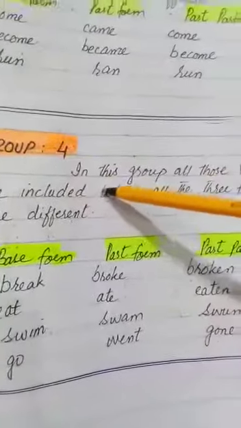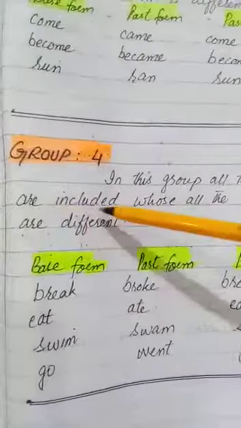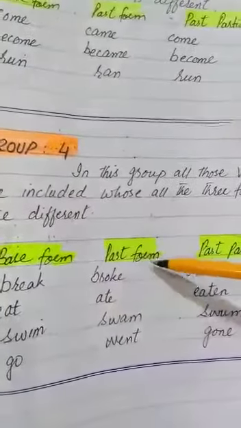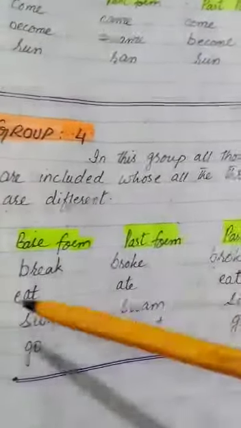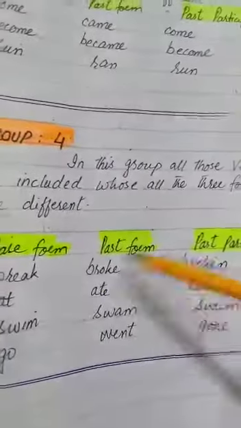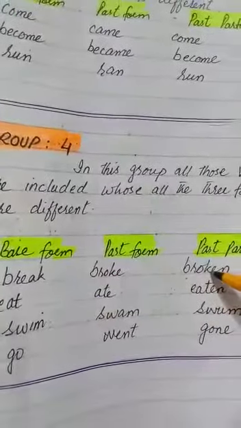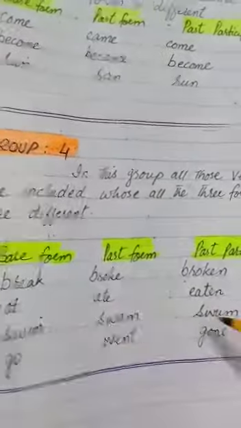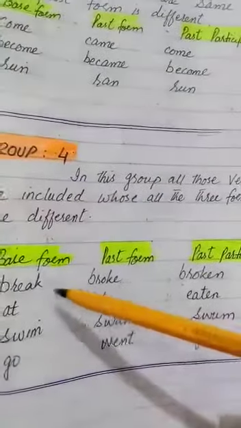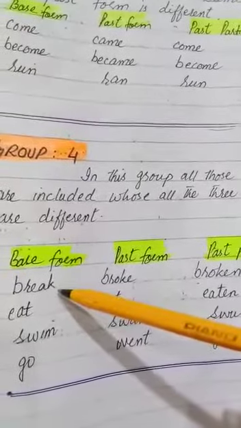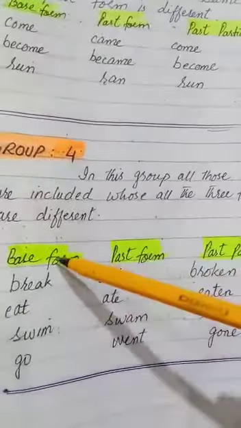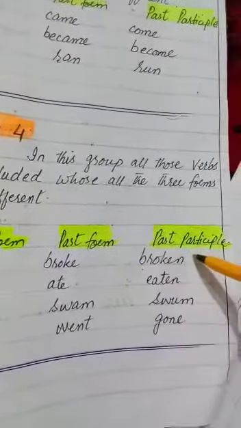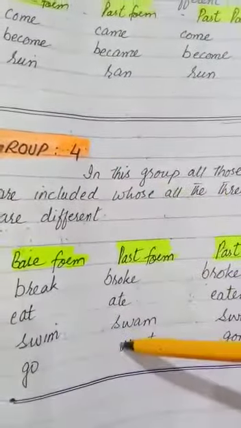Now see your group number 4. In this group, all those verbs are included whose all three forms are different: base form, past form and past participle form. For example, break, broke, broken. All three have a different spelling pattern. Eat, ate, eaten. Swim, swam, swum. Go, went, gone. All of these verbs have a different style of spelling in all three forms, like the base form has one spelling, the past form has another, and the past participle has another. So that is group number 4.